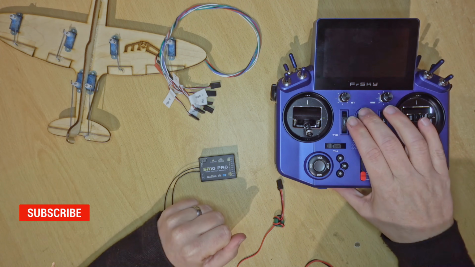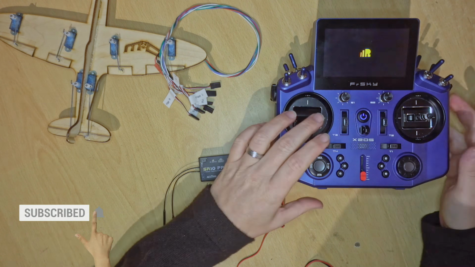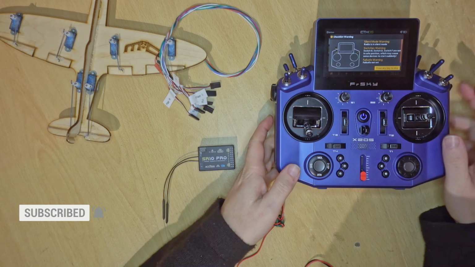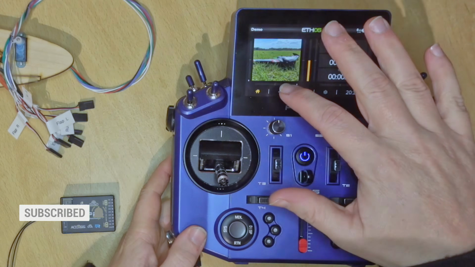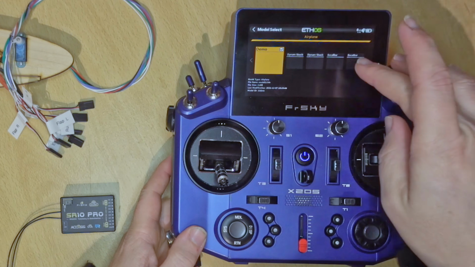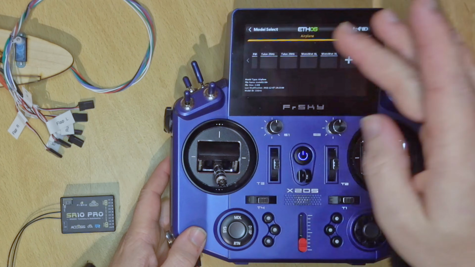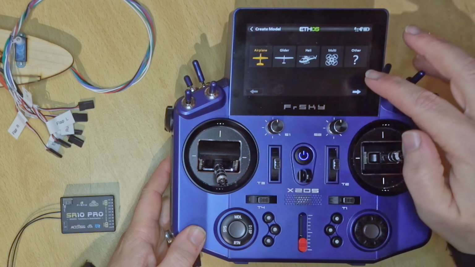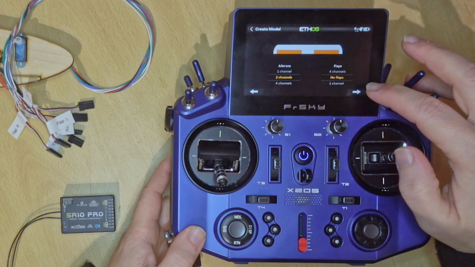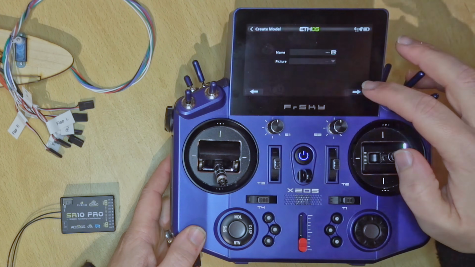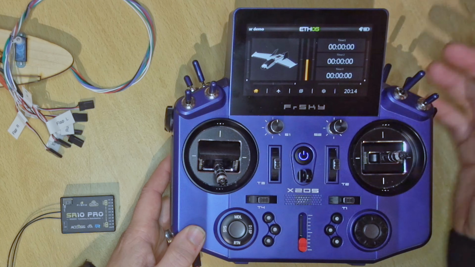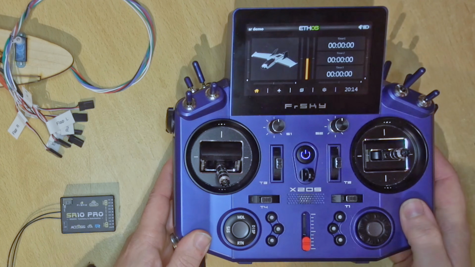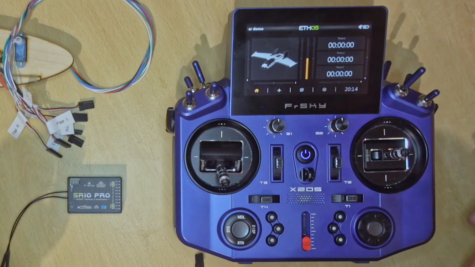Anyway, let's get started. I'm just going to start the radio, and create a model from scratch. I'll probably speed this bit up because it's something you probably know how to do already. We're going to go into the model wizard, set up a standard plane, and use all the defaults. Right, so we've got our model. I've called it SR demo for the receiver.